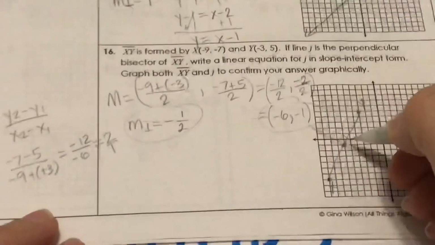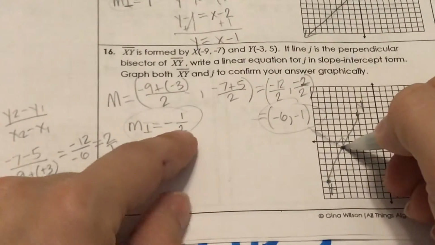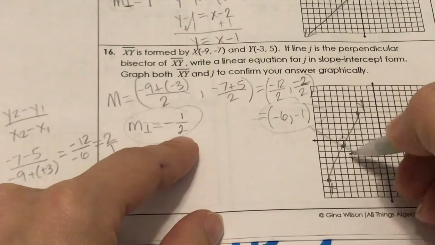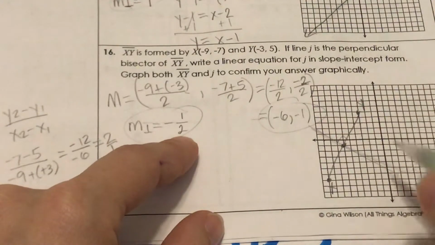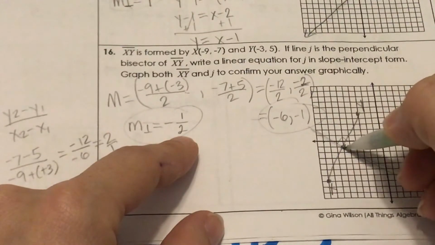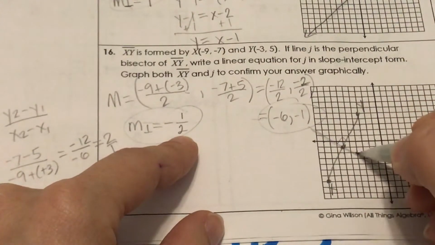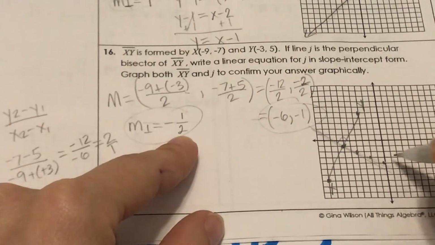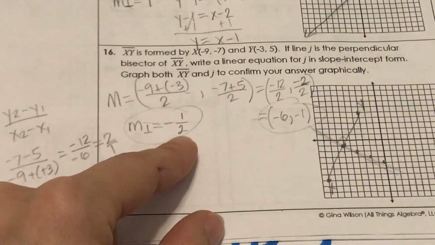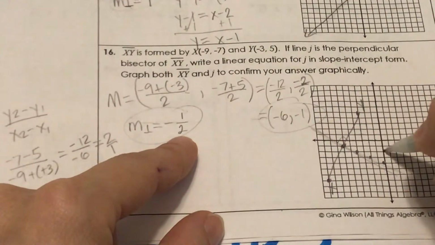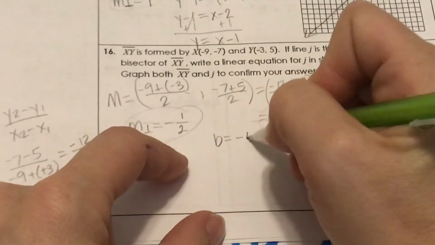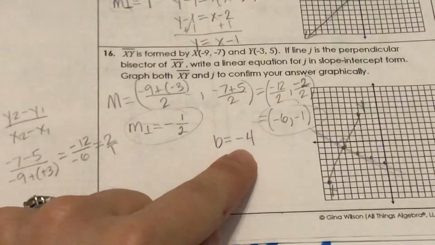Or you can, from this point, plot other points with a -1 over 2 slope and see where you're going to cross the y-axis. So we'll go down 1 over 2, down 1 over 2, down 1 over 2, and there we land on the y-axis. So this is at -1, 2, 3, 4. So our y-intercept, we use the letter b for that variable, is -4.